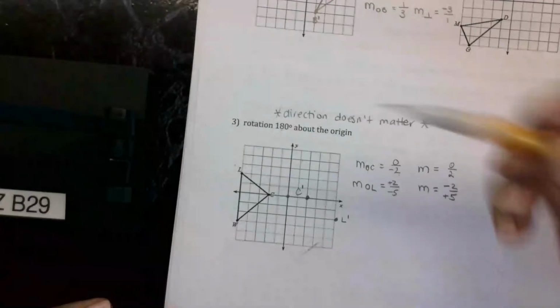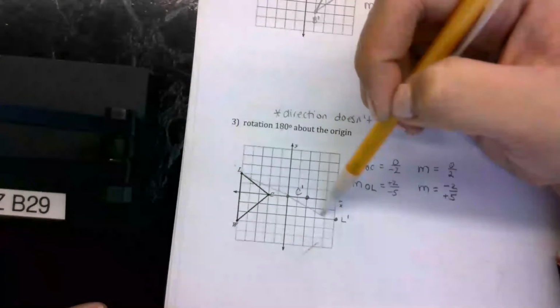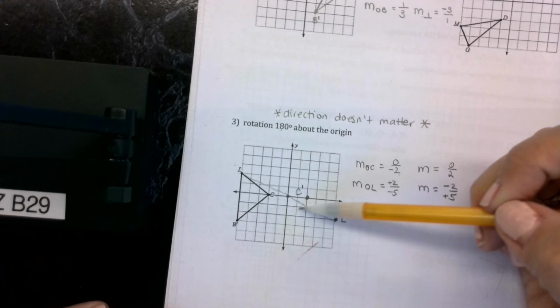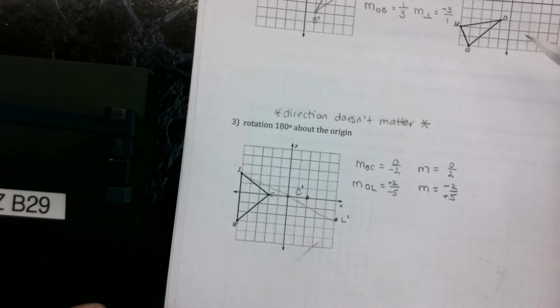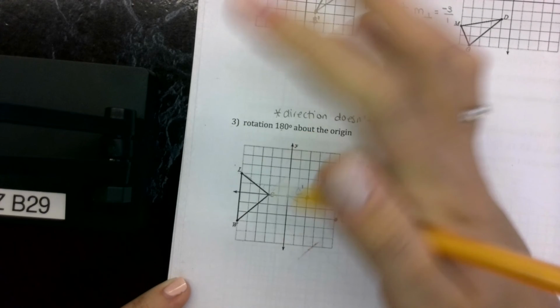Can you guys kind of envision here how L, the origin, and L prime are all on the same line? They're forming that straight angle. Can you kind of see that? That's how you can check your work. I'm just going to erase it so it doesn't make our page too confusing.